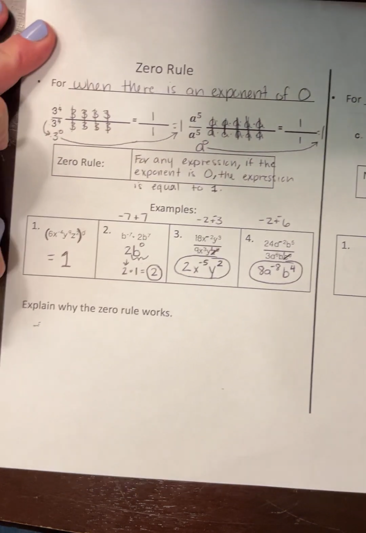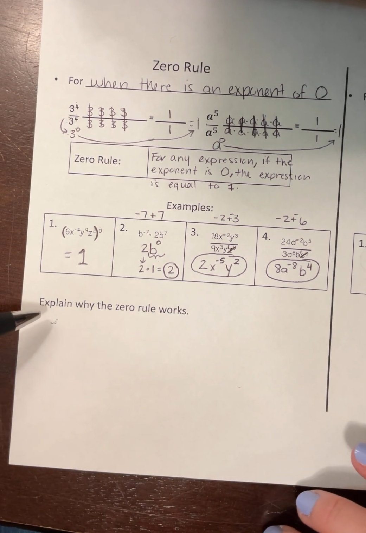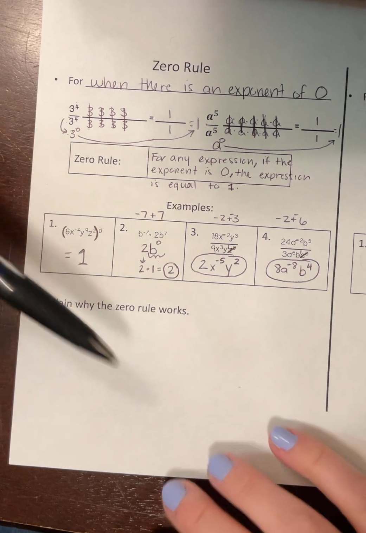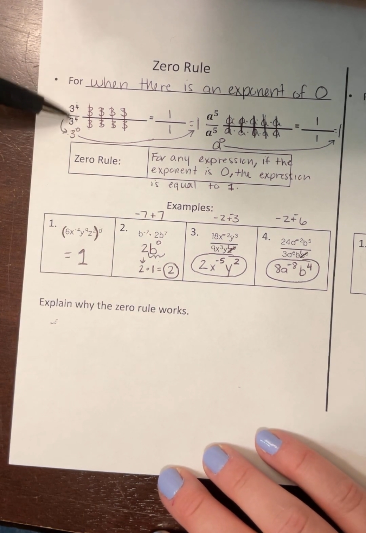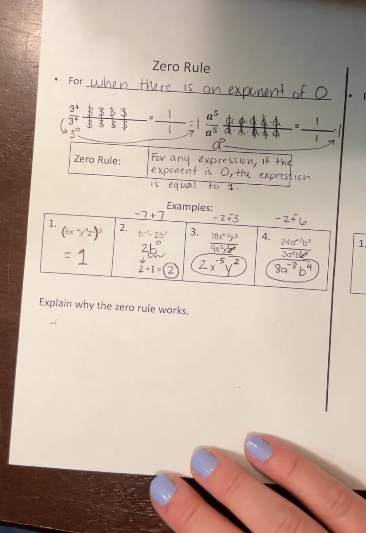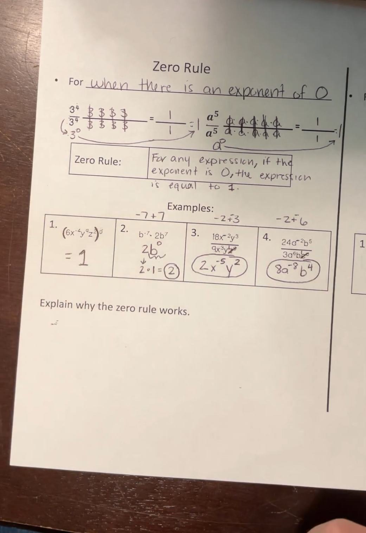All right, again, take a second, think about this question, okay? You're going to explain why the 0 power rule works. So come back up here and think about what happened. Why did it work? Okay, what was going on? Pause the video, get some sort of explanation here. And I don't want to see "it works because it's what you get when you divide." What I want to see is vocabulary words and some intelligent thought, okay? Pause the video, go ahead and explain why the 0 power rule works.